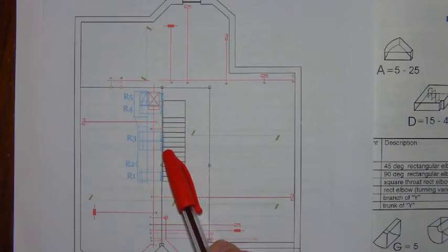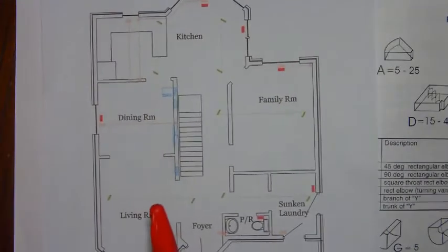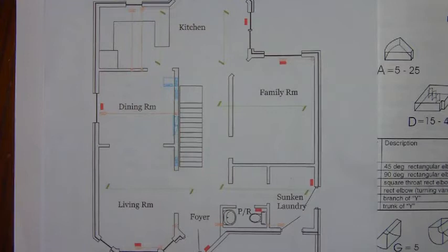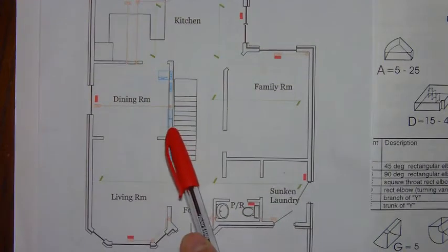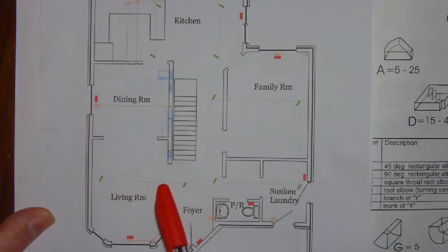If you can notice, the symbol here is a single diagonal dashed line. That symbol tells us that this return air actually originates on the first floor. And so if we look on our first floor layout, we can see that there is a return air here, and so this return air is going to become R3.